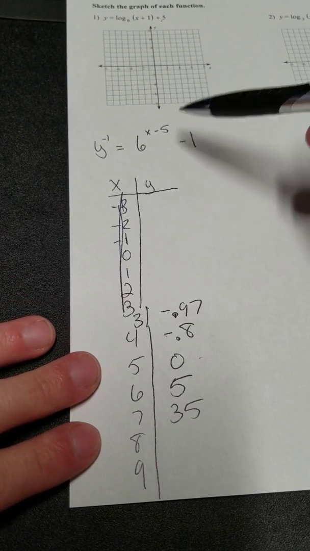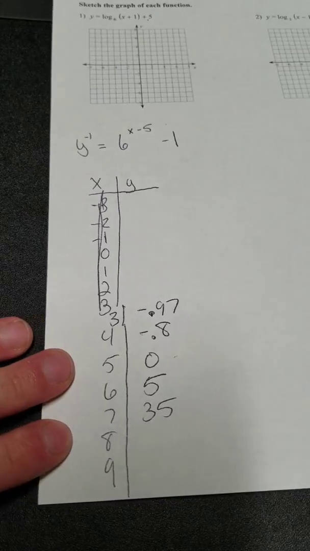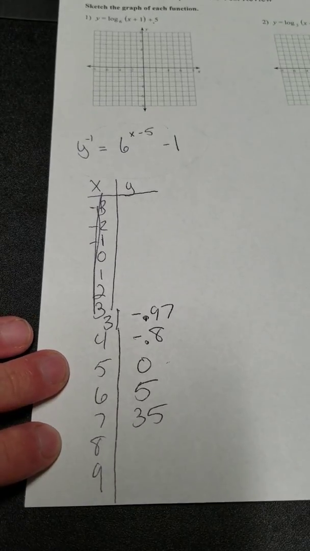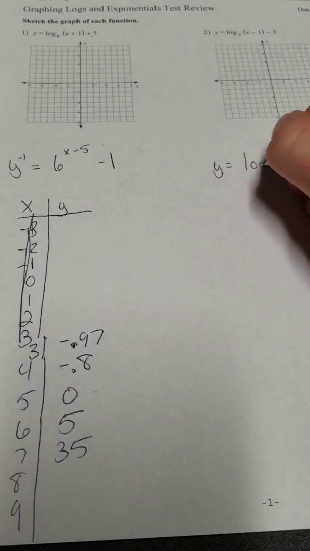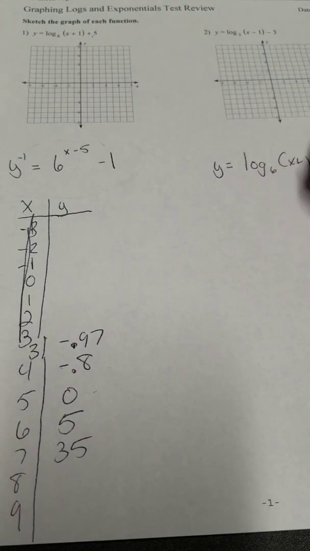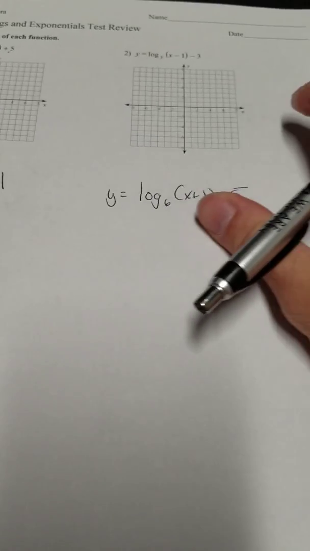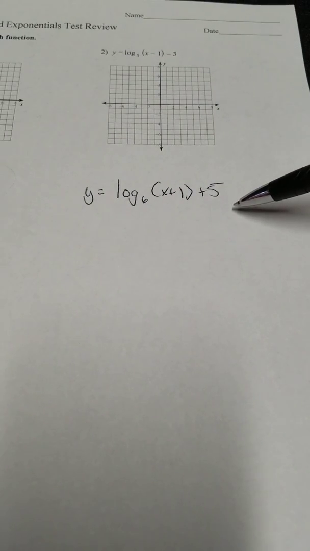Now, please understand something. This is the graph that goes with the exponential, okay? So I do not need to graph the exponential. I'm trying to graph the log. So over here to the side, I'm going to write y equals log base 6 of x plus 1, plus 5, okay? That is what I'm actually trying to graph.